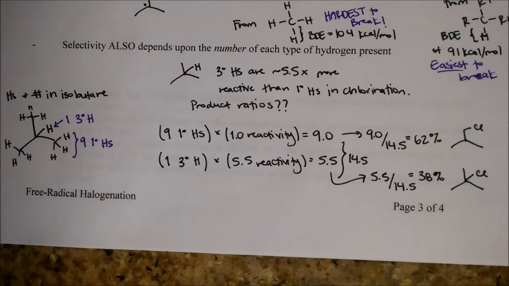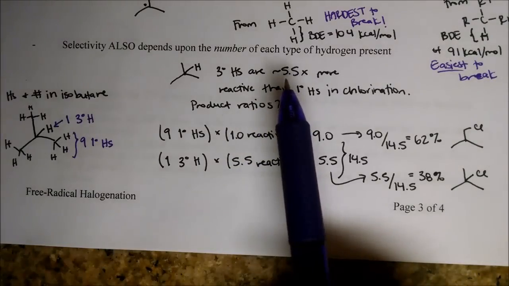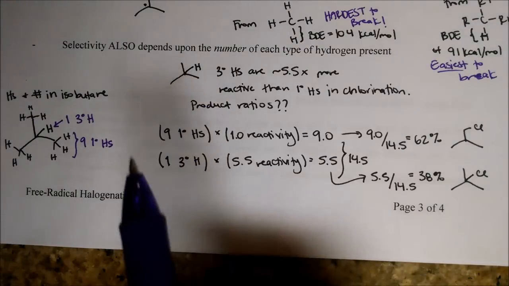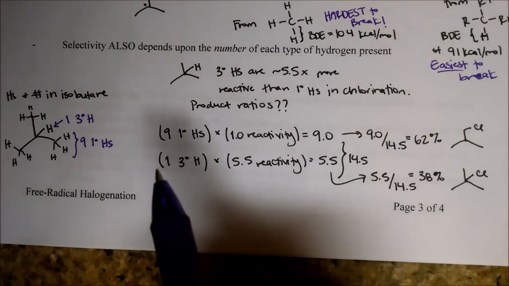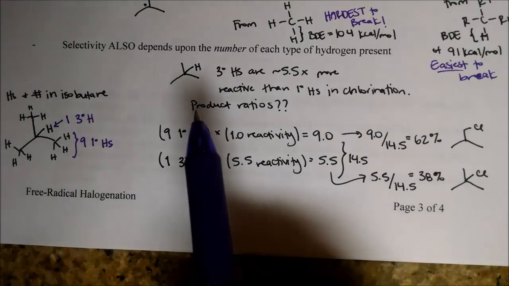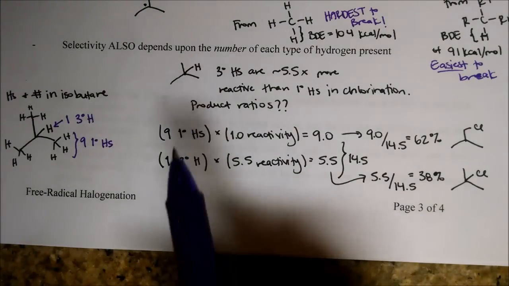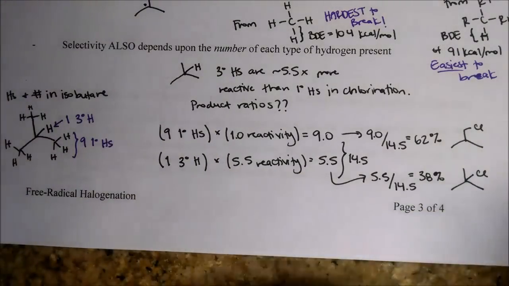Okay, so even though the tertiary hydrogens are way more reactive than the primaries, there's so many more of them. So just randomly, again, those radicals are so reactive, they're just going to find a hydrogen, and although we form the less stable intermediate with that primary radical, we're still going to find more primary hydrogens, so we're just going to go and react quickly.